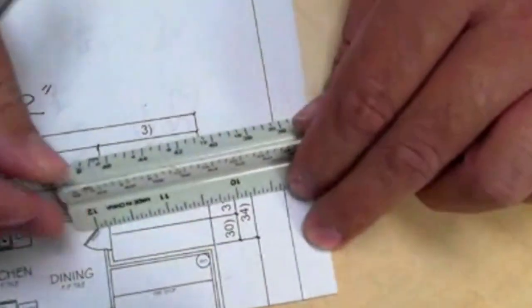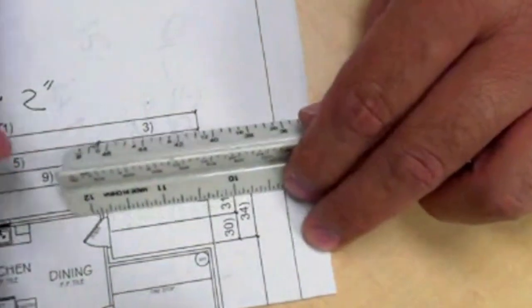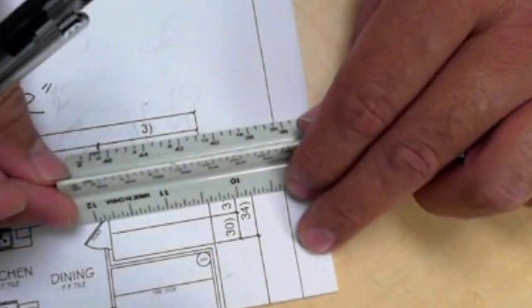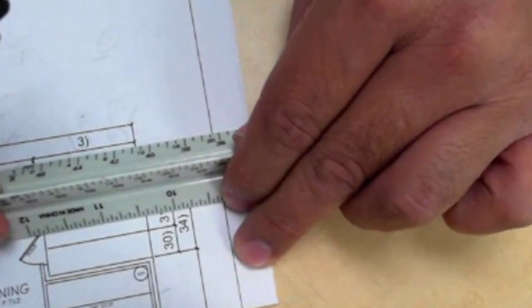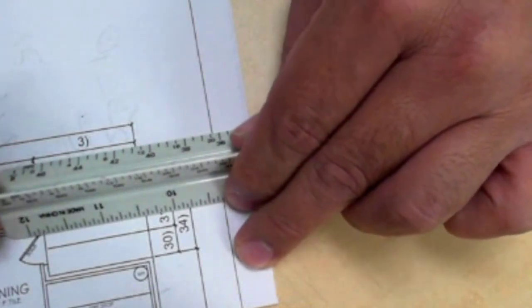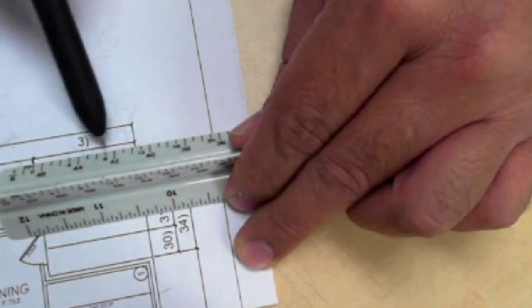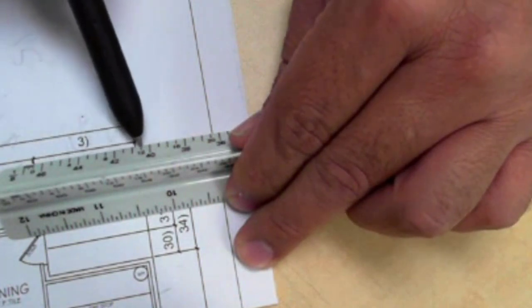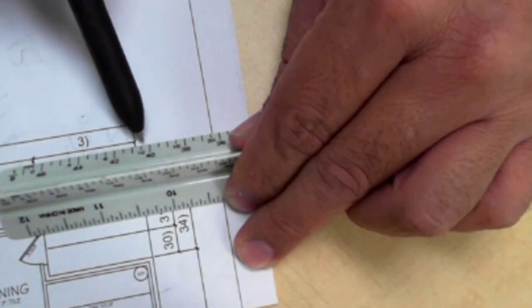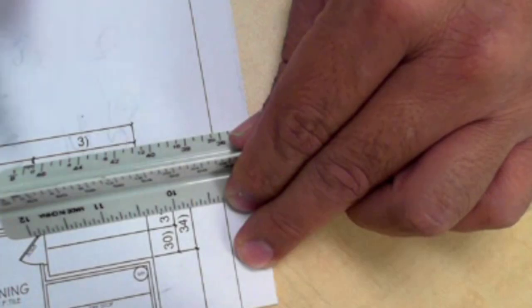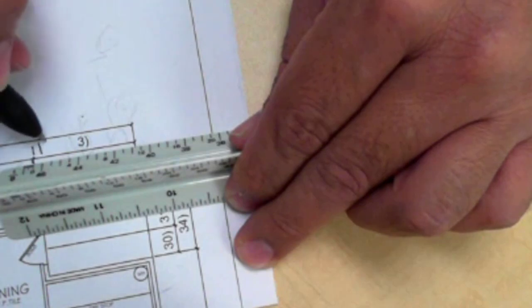So again, let's measure this one. Let's measure dimension 3. So I'm going to start at 0. All right. Here we go. Right at 0. And notice that I count 8, 9, 10, 11, and 12. It's between 11 and 12 feet. So I know for sure it's not 12 because it didn't reach it. So it's 11 and something. So I put 11 feet.